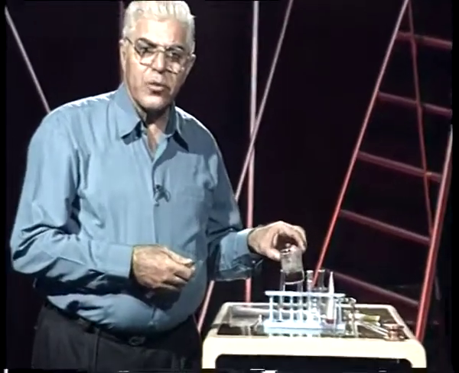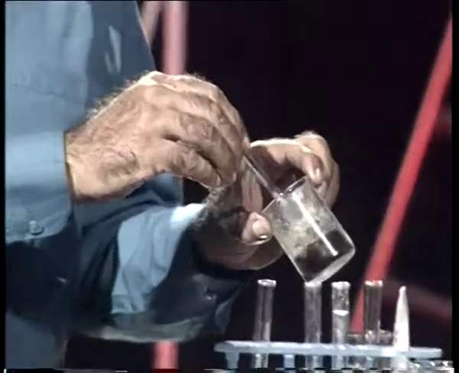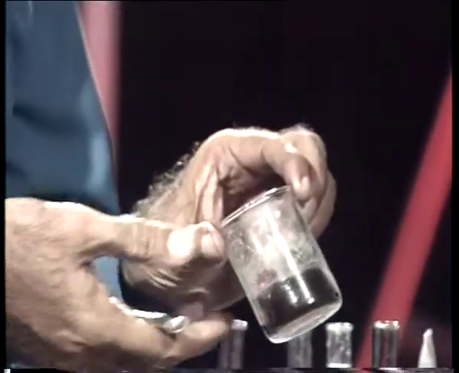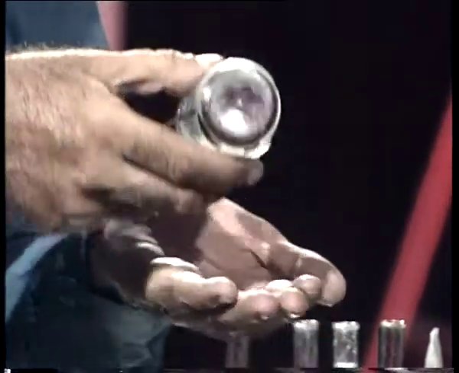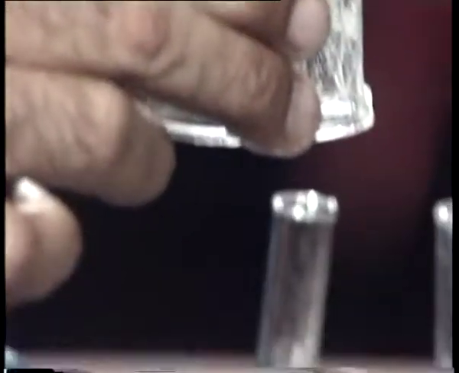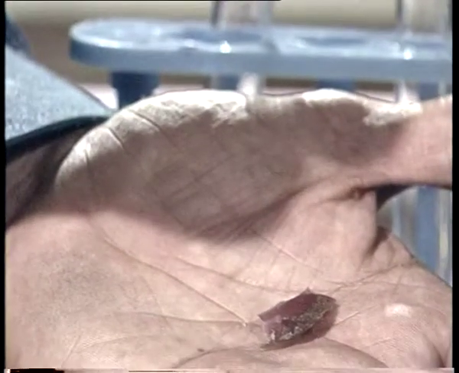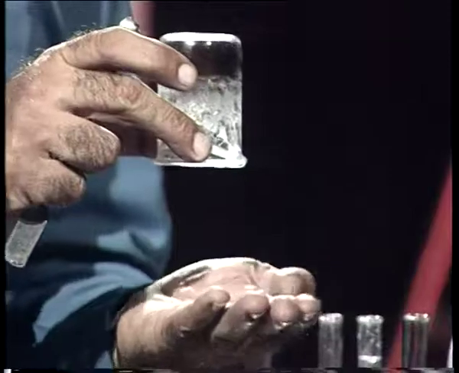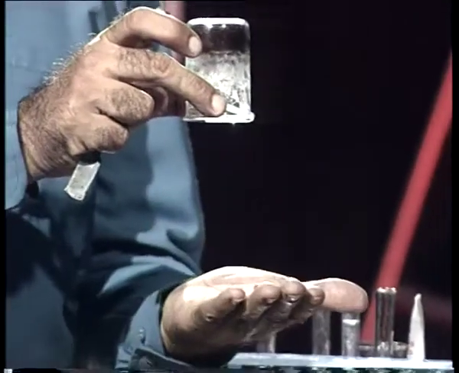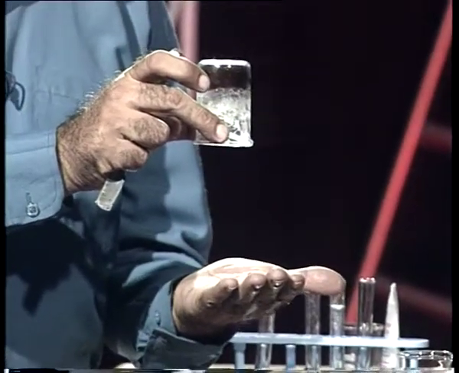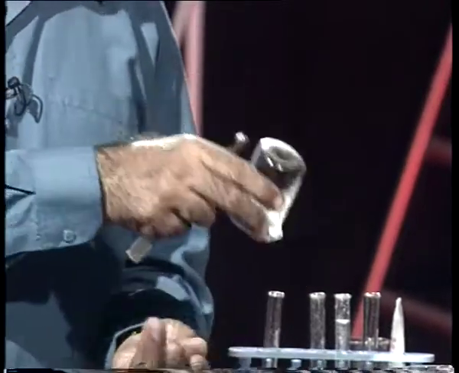You can see this whole mass has turned into a solid. I am trying to take it out, but it is not coming out easily. So I'll invert the entire thing, and what do we find? We find that no liquid comes out, it is turned into a solid, and the solid looks like this.